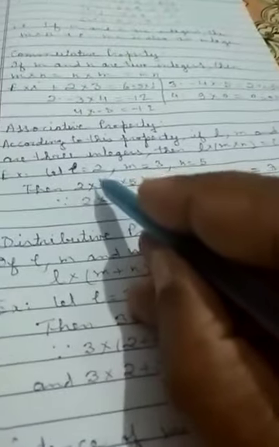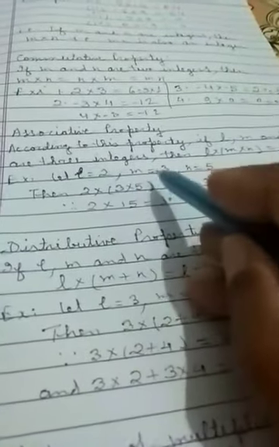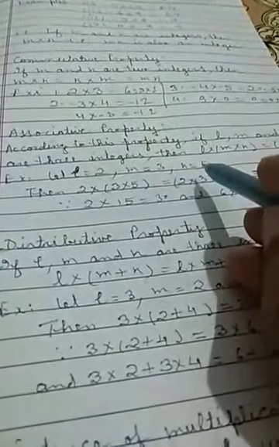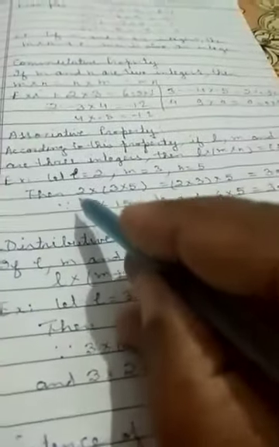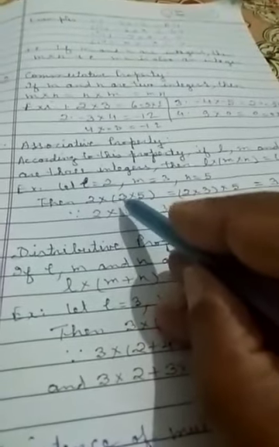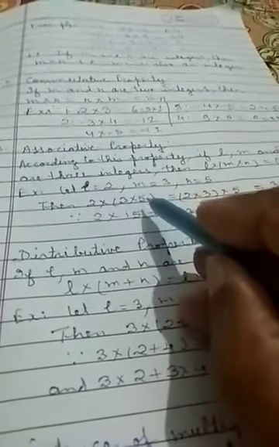Let's see the example. Let L equal 2, M equal 3 and N equal 5. Now apply this rule. Which rule? Associative law or associative property. In place of L you put 2, in place of M 3, and in place of N put 5.